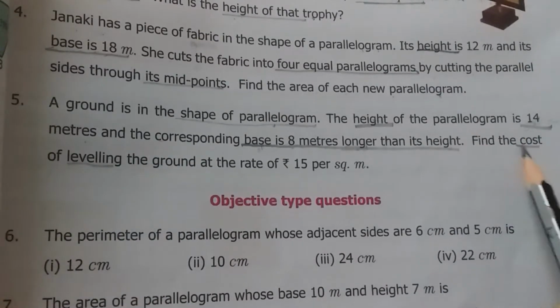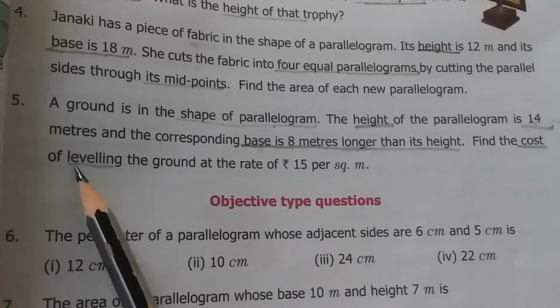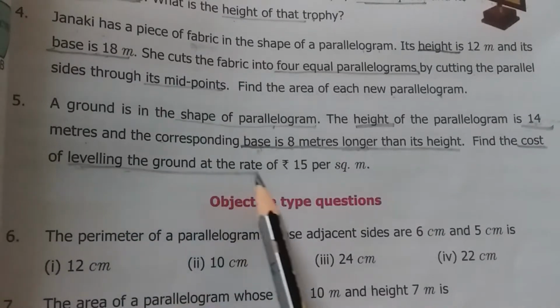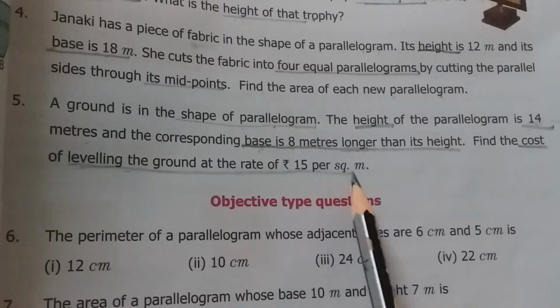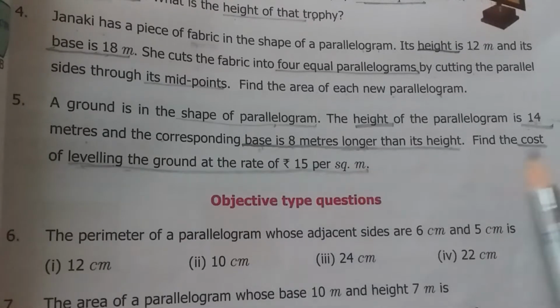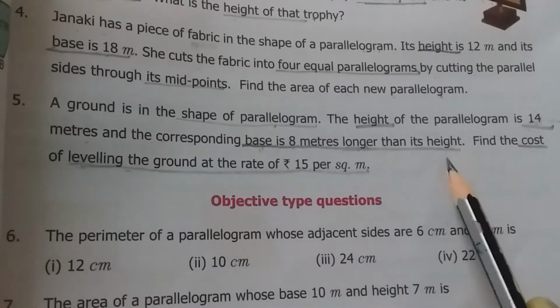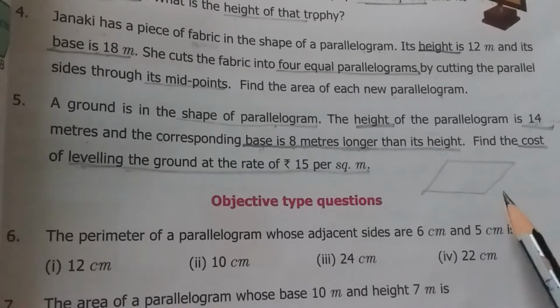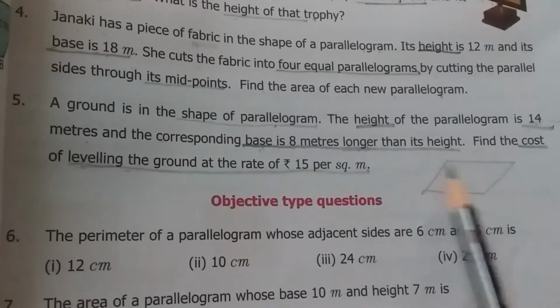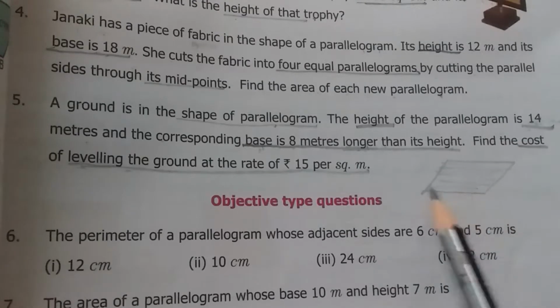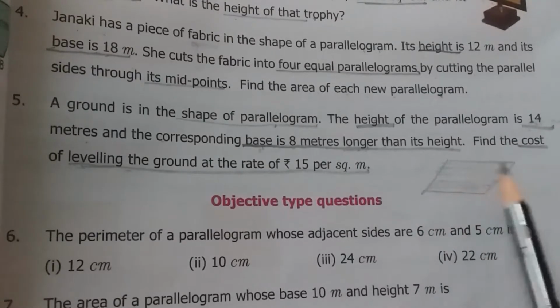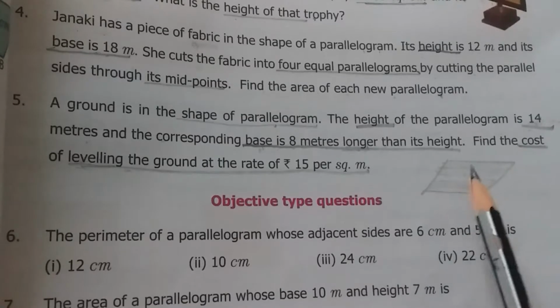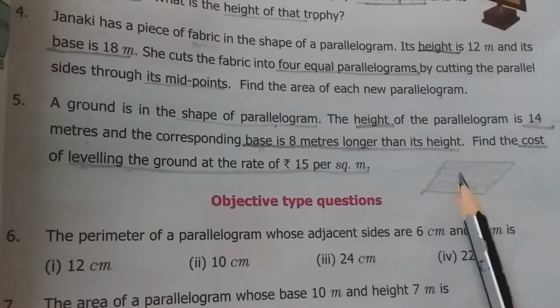Cost means we have to find the money we need for leveling the ground at the rate of rupees 15 per square meter. What is the meaning of leveling the ground? See, the ground is in the shape of a parallelogram. Where we do the leveling means we'll be doing it inside this bounded area, inside this parallelogram only. So leveling means we have to find the area.